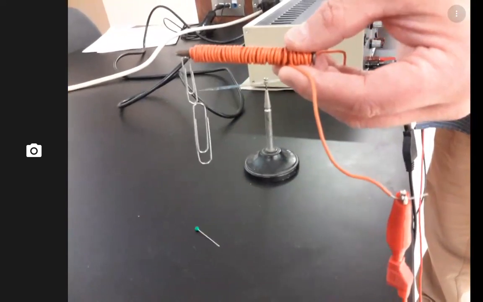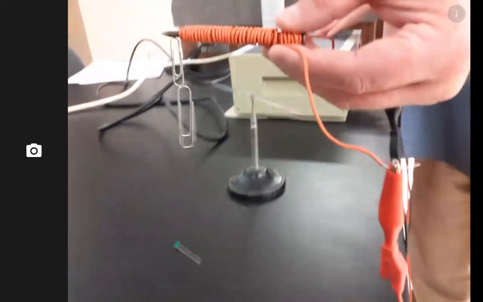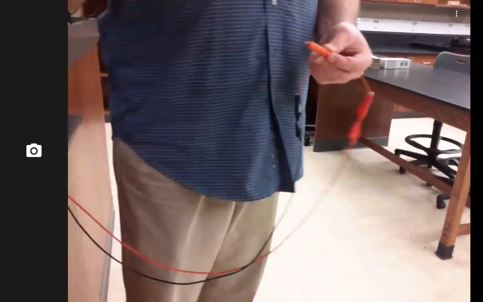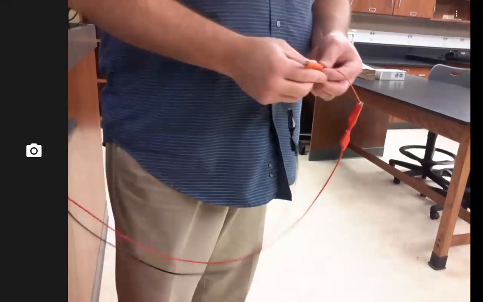I just turned it off. You could see that the compass reacted when I turned it off, but they're still staying there. Why? Because I have reoriented the magnetic domains in the nail as well as in those things. So the paper clips are now magnetized as well. If we come back tomorrow, they won't be because they're magnetically soft. They'll realign.